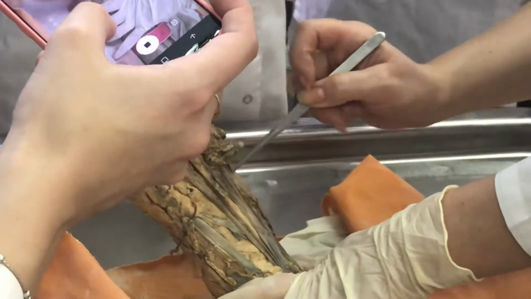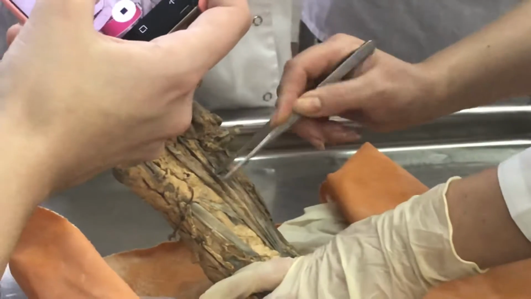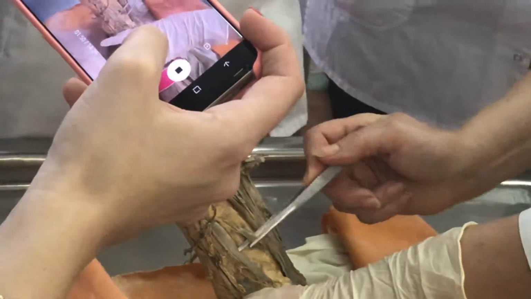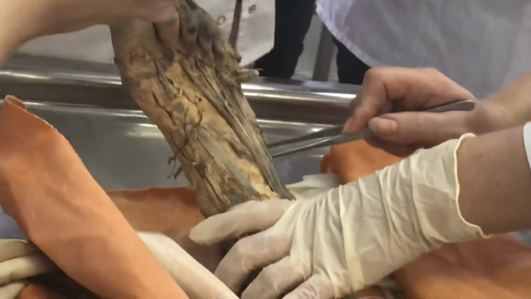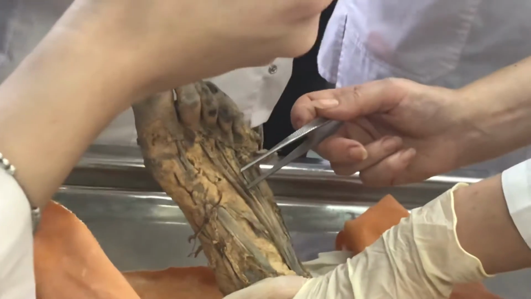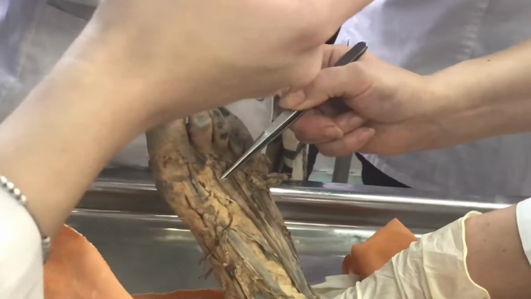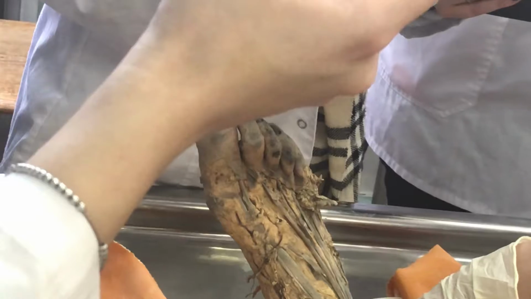So these three or four bundles we call extensor digitorum, and one part, the separate muscle, extensor hallucis brevis muscle. You see two muscles on the dorsal surface, extensor hallucis brevis and extensor digitorum brevis. The tendons of these muscles are joined to the extensor digitorum longus and extend the corresponding toes.